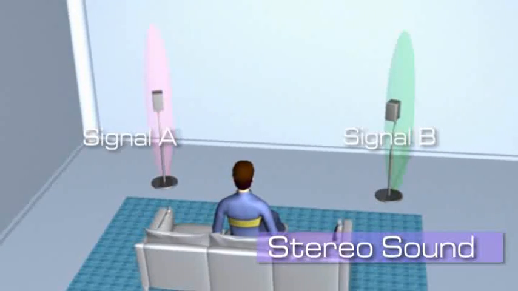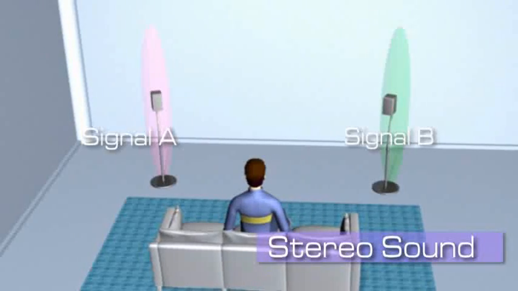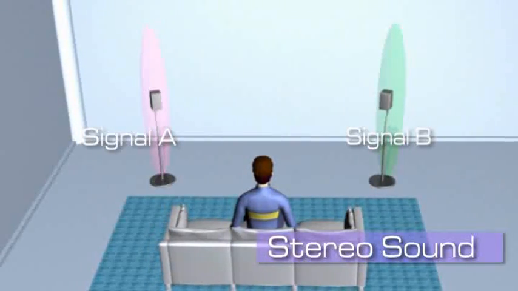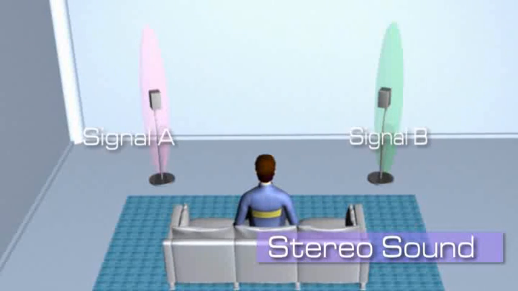When the listener is sitting midway between the two loudspeakers, he will perceive the sound image of signal A as being positioned at the left loudspeaker and the sound image of signal B at the right loudspeaker.